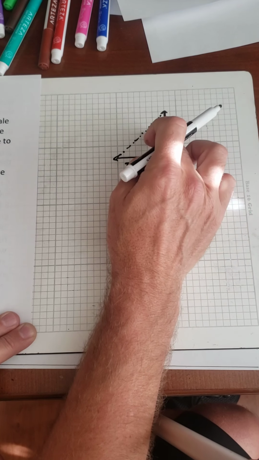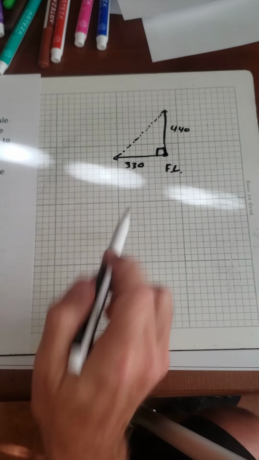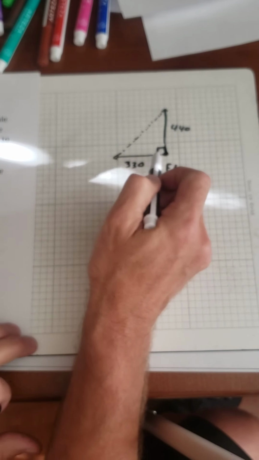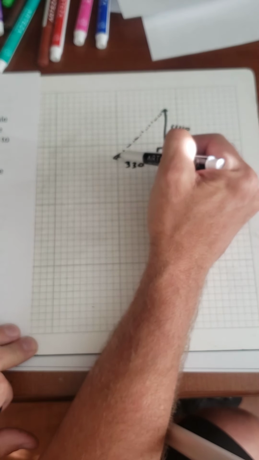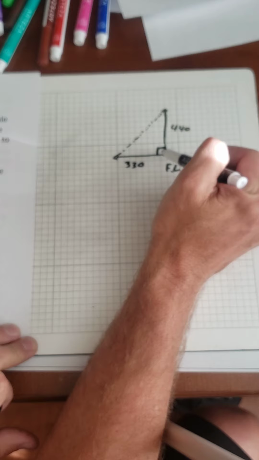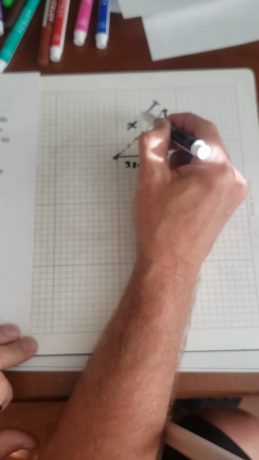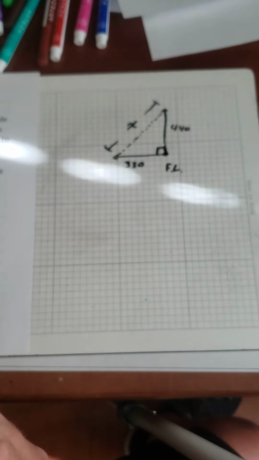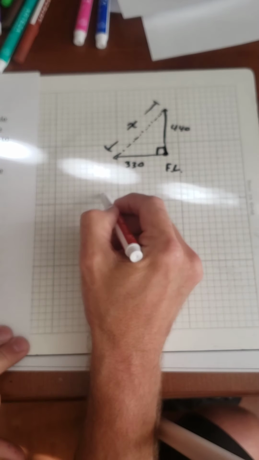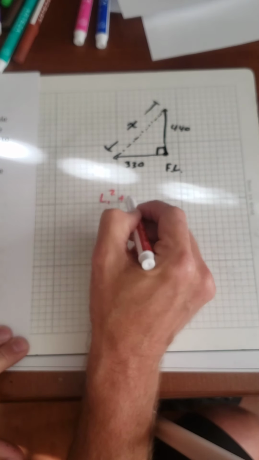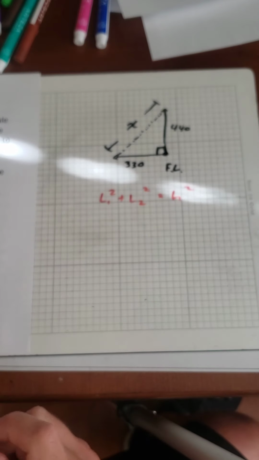So now you might see when you draw it out what you have here, well, if one's going west, the other one's going north, that makes that a right angle. If that makes that a right angle, and I'm looking for this distance here, then that means that is the hypotenuse of this right angle. So then I'm looking for this distance, which is going to be my hypotenuse. Okay, with that drawn, now I can do my Pythagorean theorem. So now I have L1 squared plus L2 squared equals hypotenuse squared.